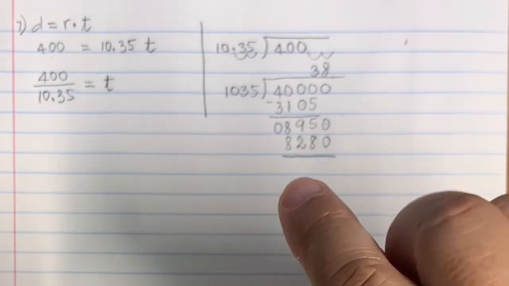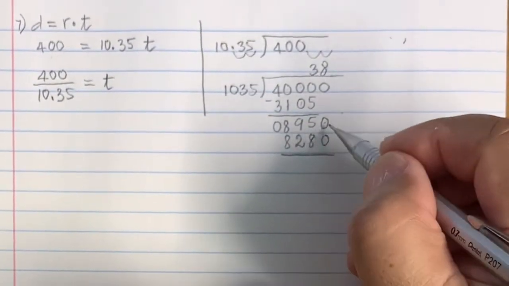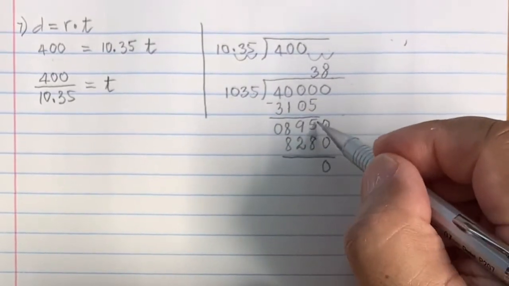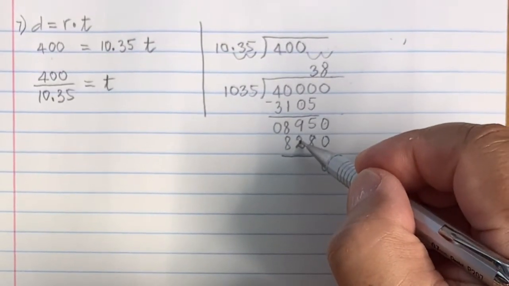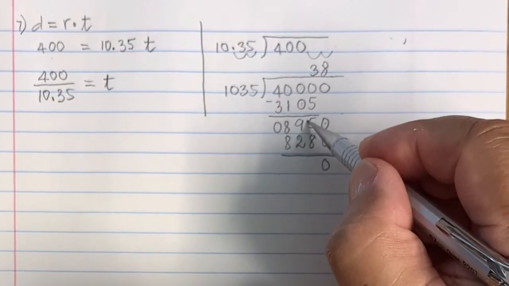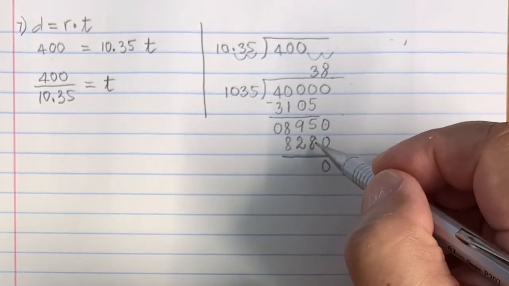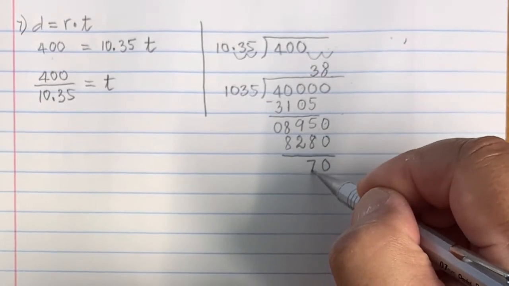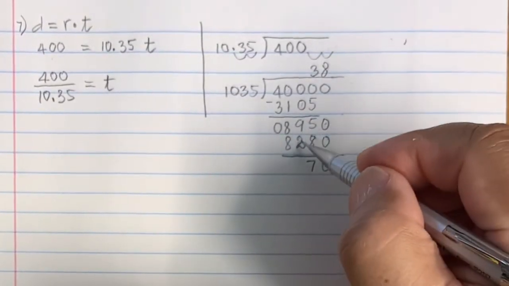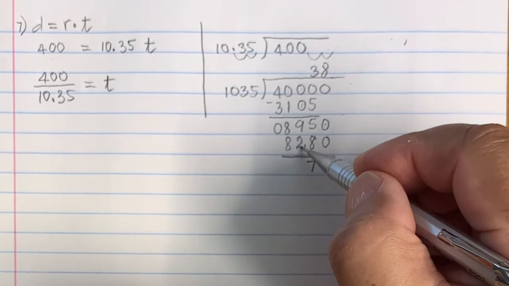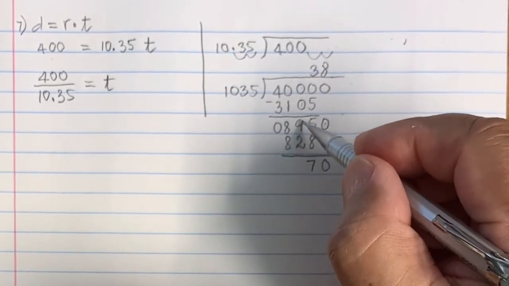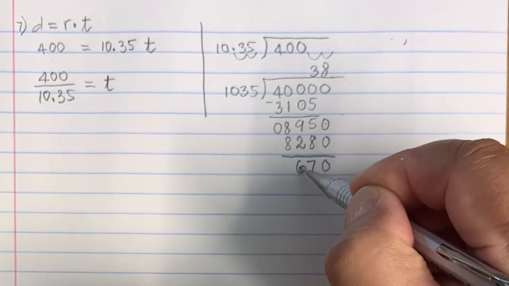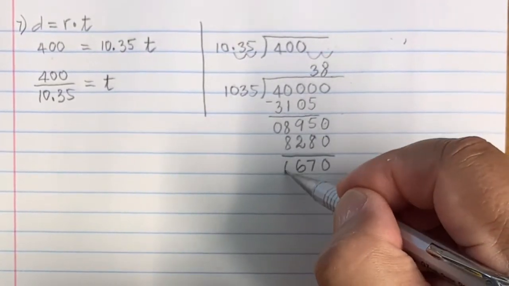Now, subtract this. You got 0. Borrow 1 from the 2. You got 15. 15 minus 8, you got 7. Okay. And then you can return 1 to this guy, which is 3 now. And 9 minus 3 is 6. And 8 minus 8 is 0.